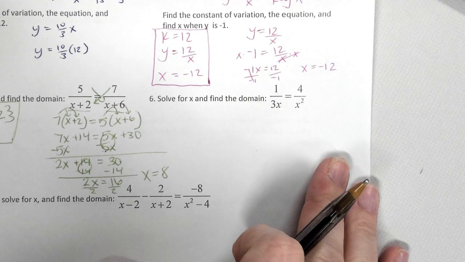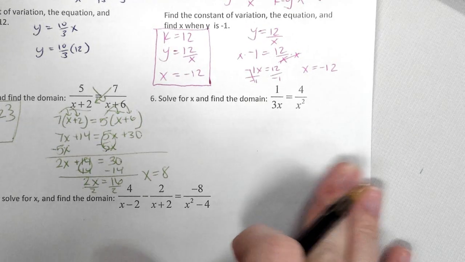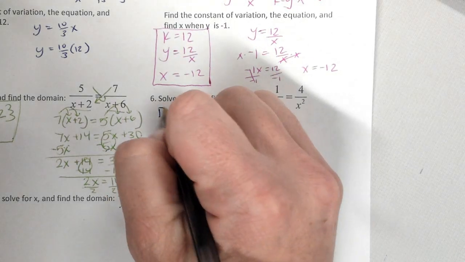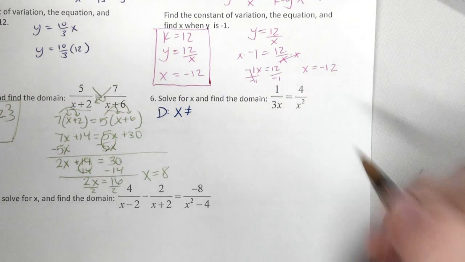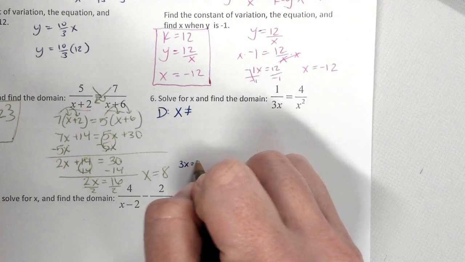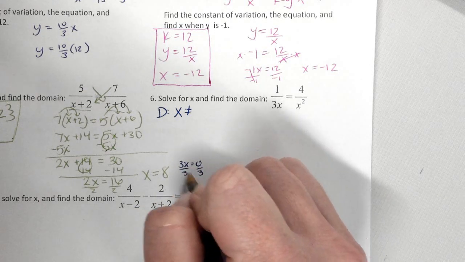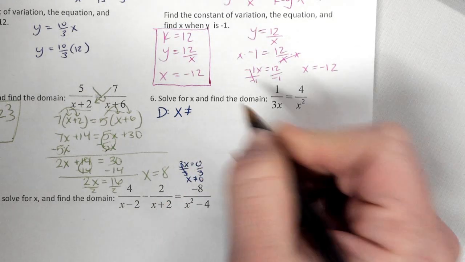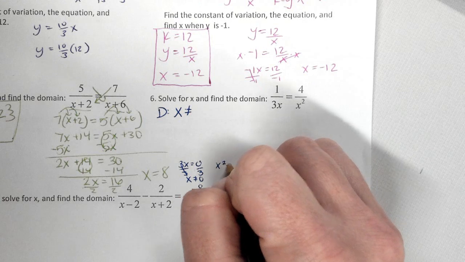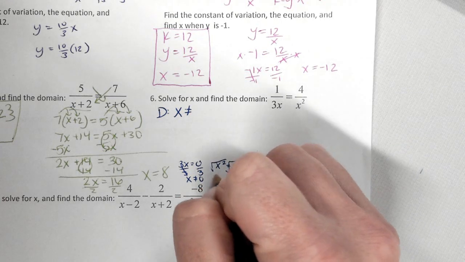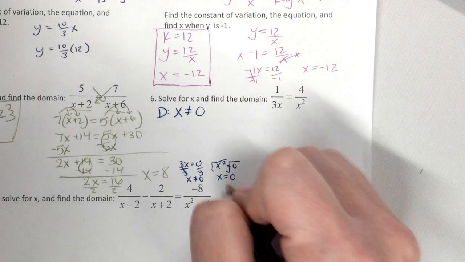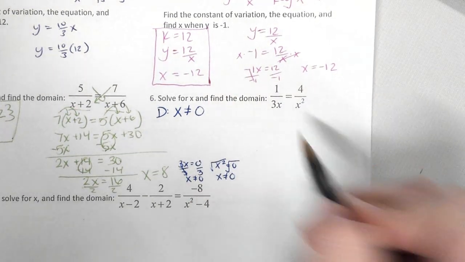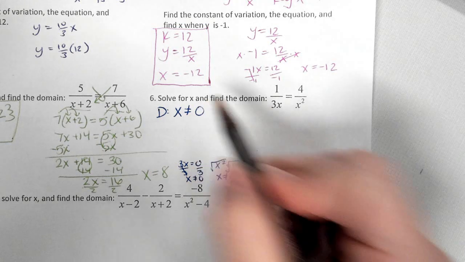Okay, this one is the one that y'all struggled on the most today. So again, finding our domain first. Okay, well, if I set my denominators equal to 0, 3x equals 0, divide by 3, x cannot equal 0, and then x squared equals 0, square root, x cannot equal 0. So x cannot be 0. Pretty much when there's no adding or subtracting and there's a variable in the denominator, it's just going to be 0.